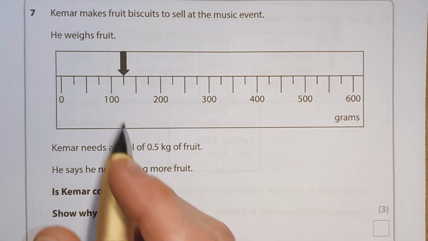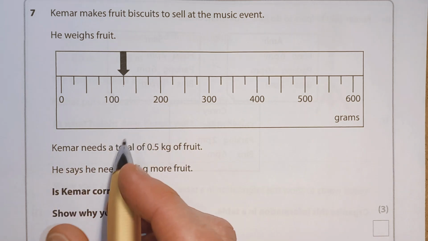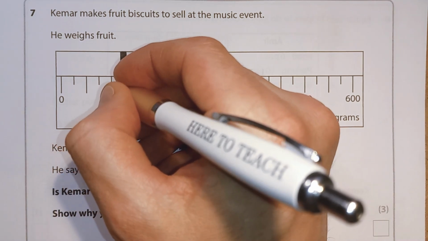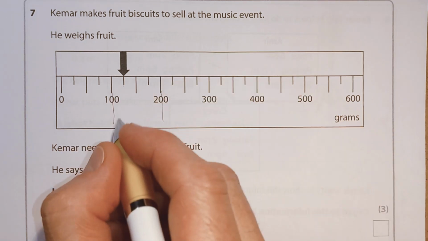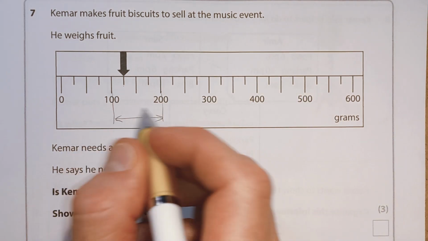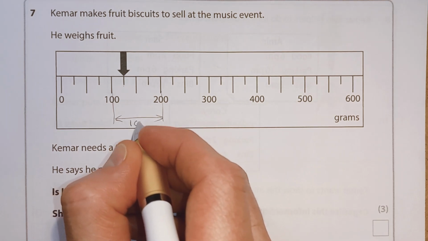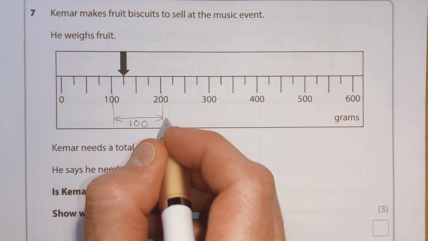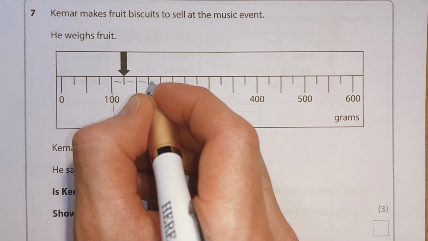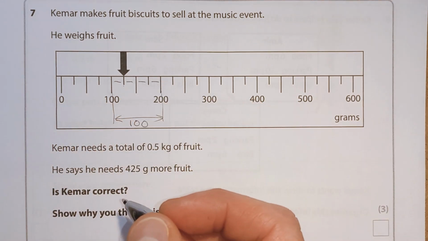Right, well, let's work out how much it's pointing to at the moment. Well, this is 100 and this is 200. So the difference between the two of them, you can take 100 away from 200, but hopefully you'll see that the difference is 100. Now we've got 1, 2, 3, 4 sections in there.